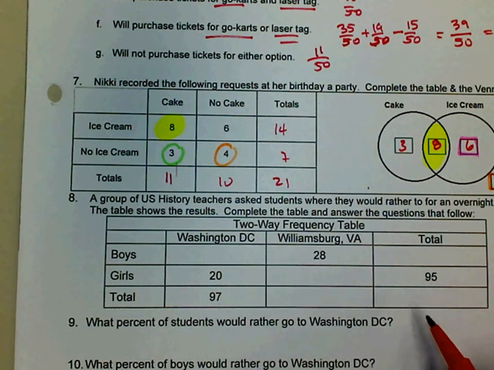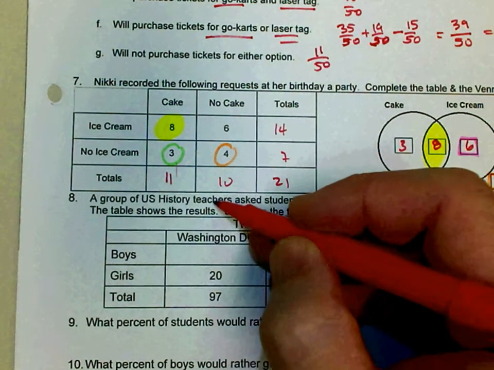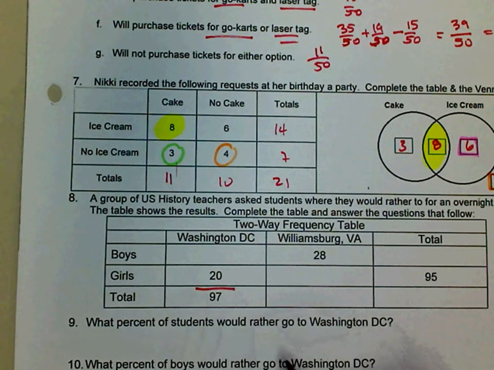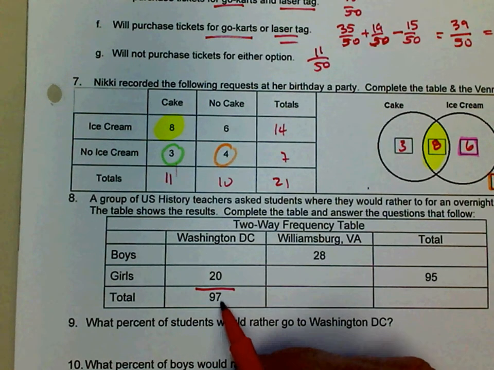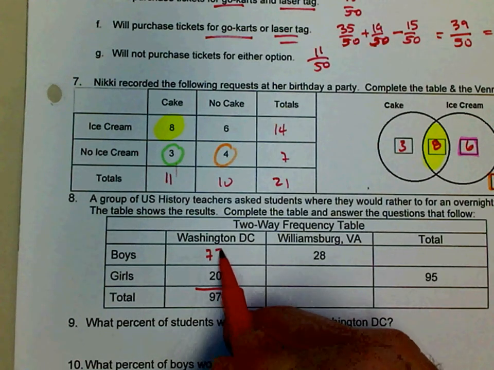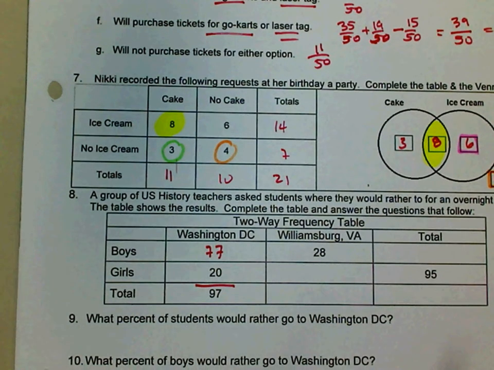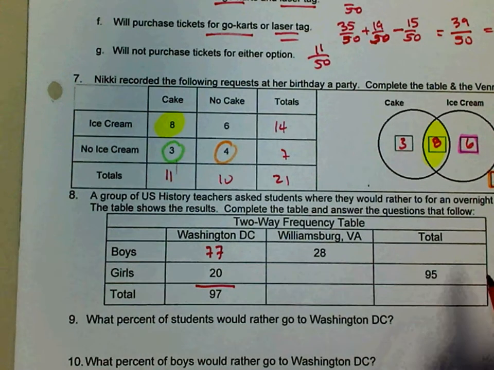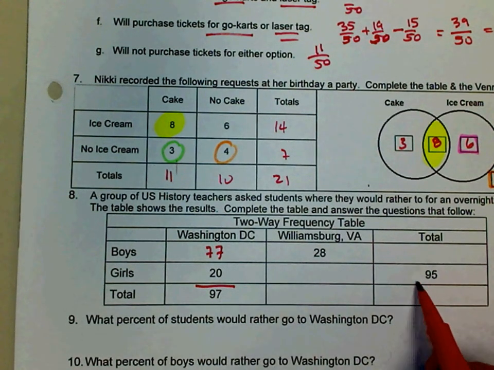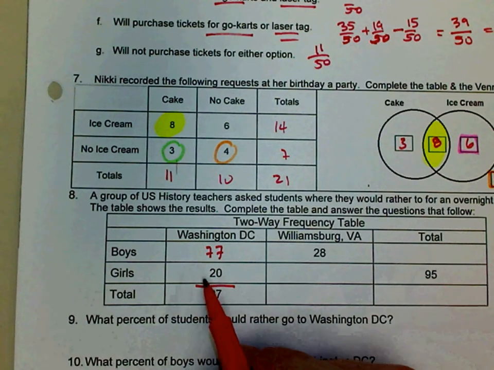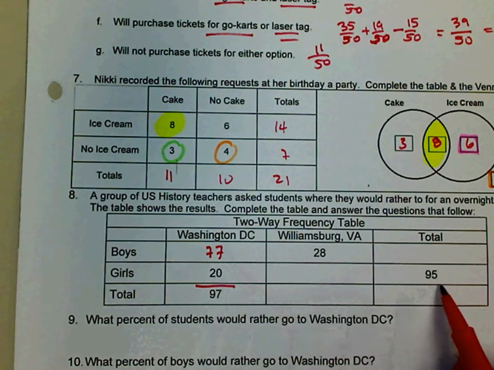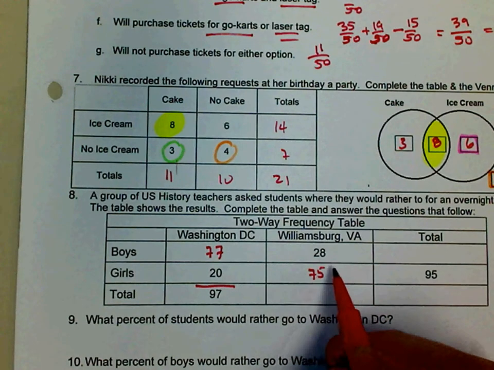Washington, D.C. had a total of 97, which means if there were 20 girls who chose D.C., then 97 minus 20 would give us 77 boys who chose D.C. If there were 95 girls total that answered the questionnaire, and 20 of them said Washington, D.C., 95 minus 20 would mean that 75 girls wanted to go to Williamsburg.